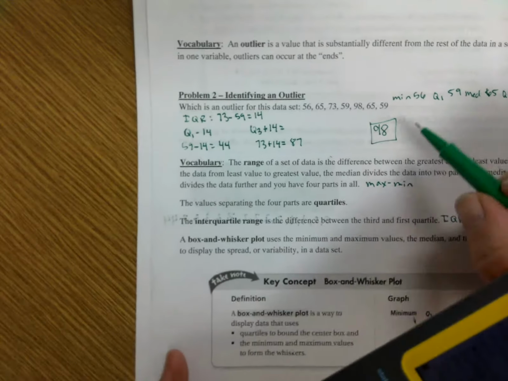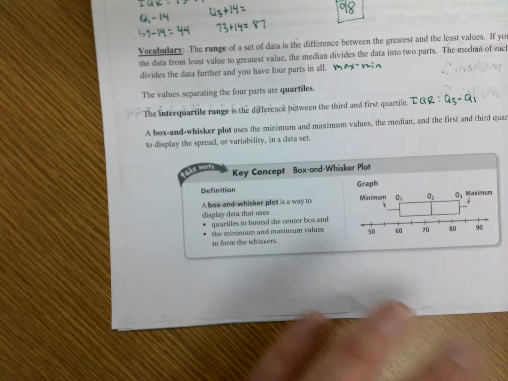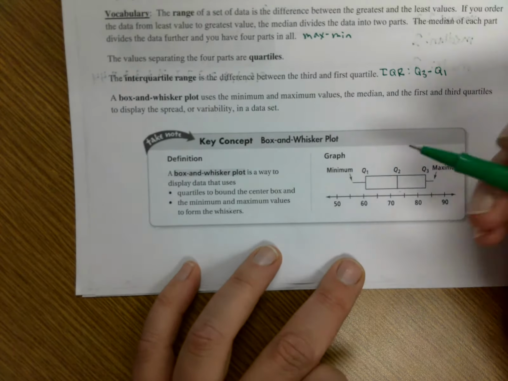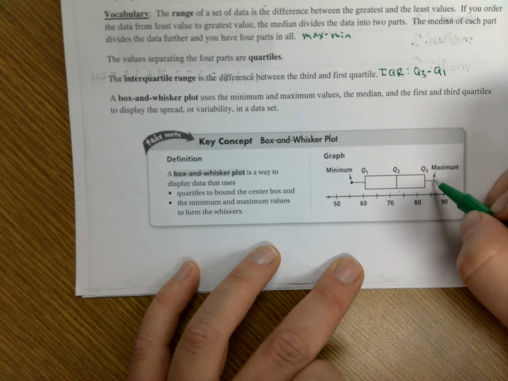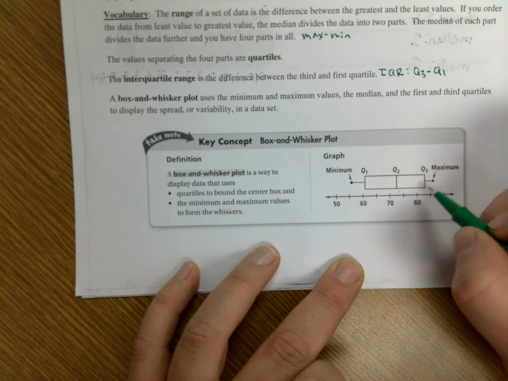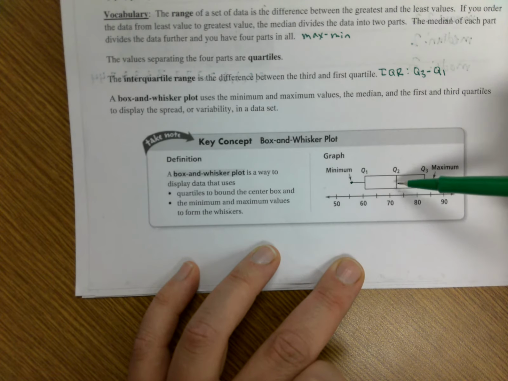So those same 5 points are what we're going to use when we're talking about a box and whisker. When we make a box and whisker, the minimum and maximum points create a whisker, with the lines that are created with my Q1, Q2, and Q3.